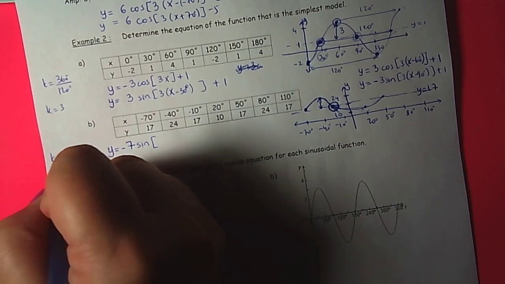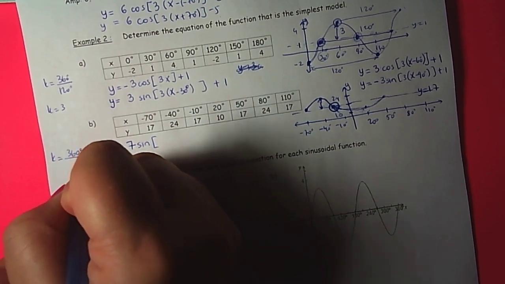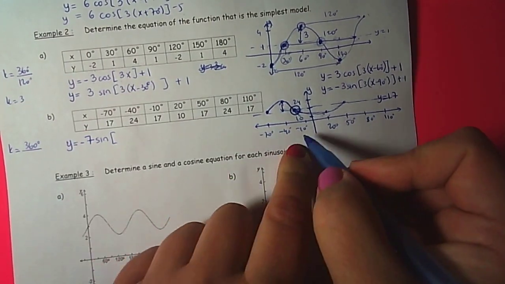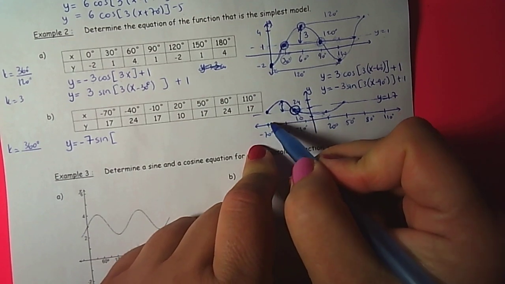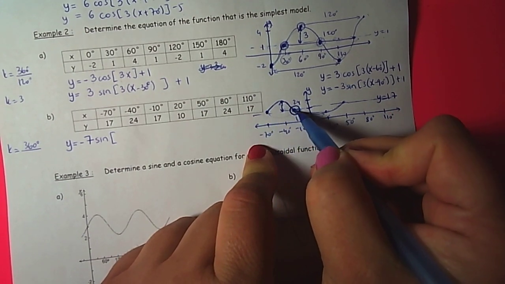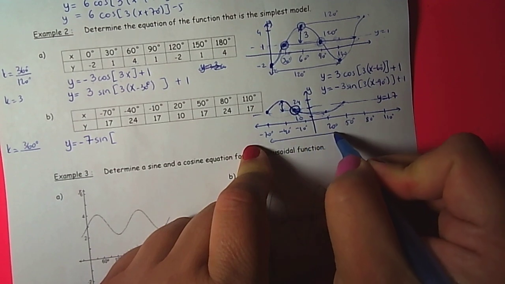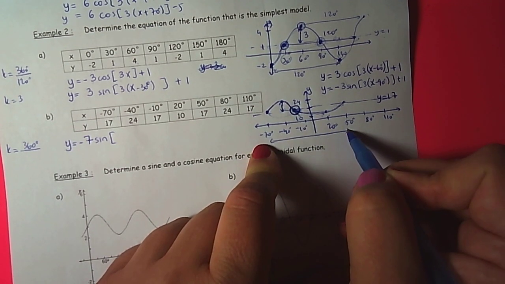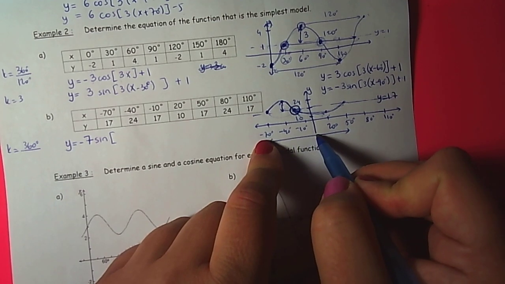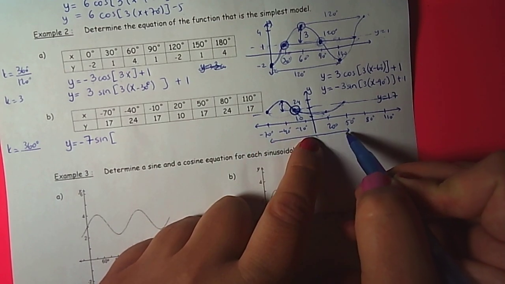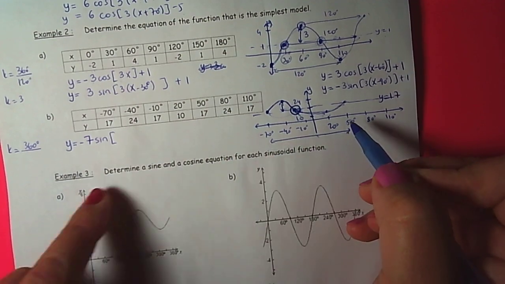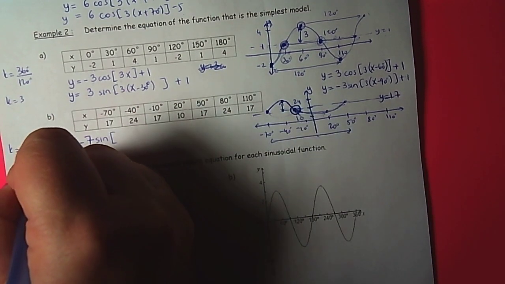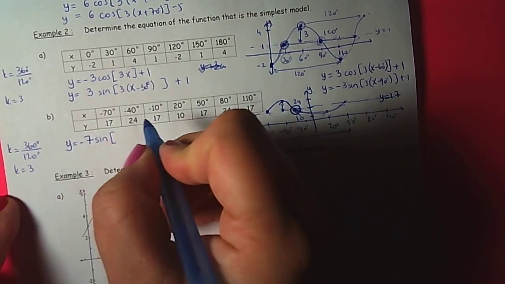Calculate the k value. 360 divided by period. What is the period in this case? If you go from 0 to the second 0, you need to look at the horizontal distance from negative 70 to 50. From negative 70 to 0 is 70. From 0 to 50, 50. If you add them, you get 120. Then the k value is 3 units.